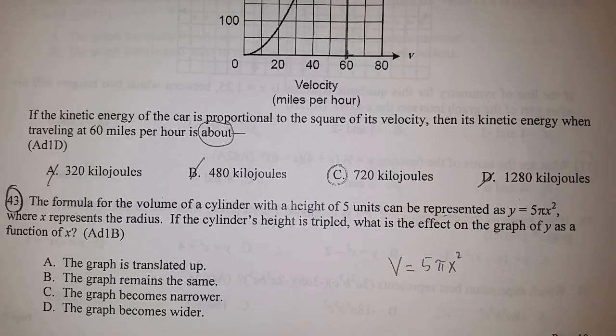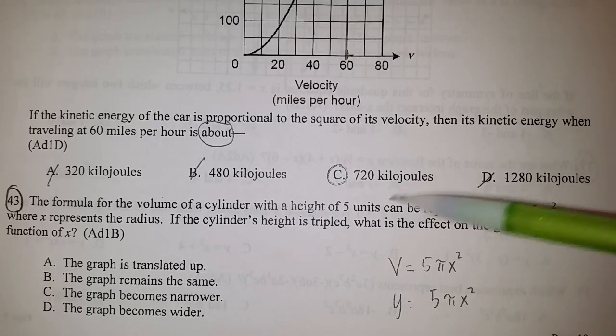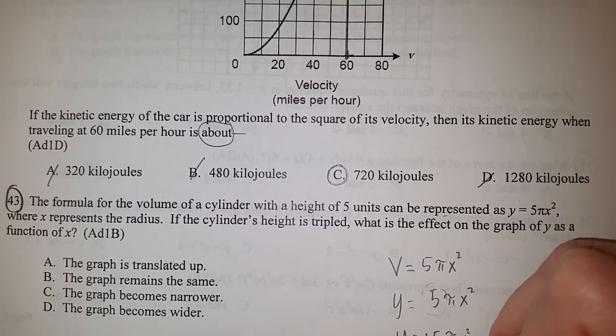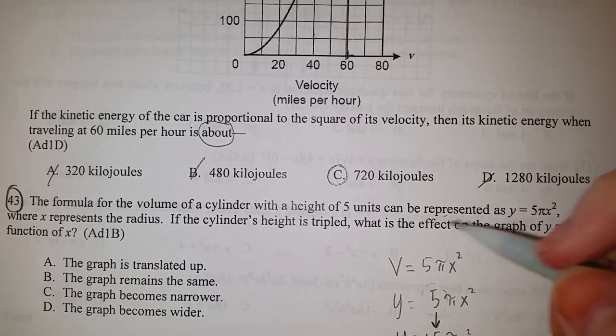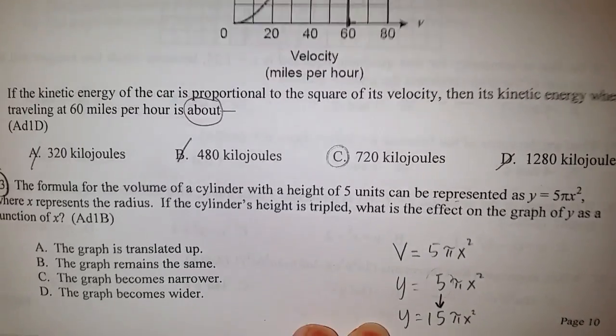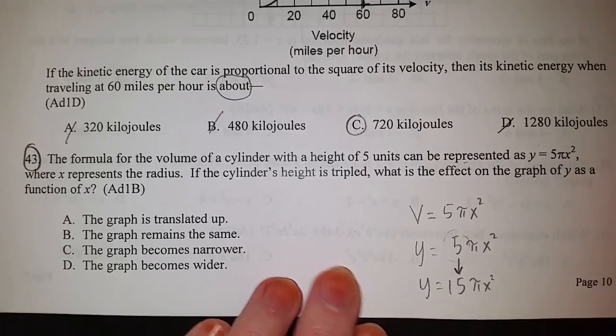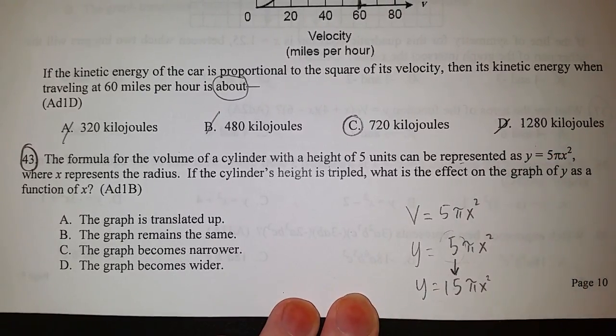So all of this seems to be very confusing. They already gave you the equation, 5 pi x squared. And now they're saying if the height is tripled, that means if this number is multiplied by 3, we're getting 15 pi x squared. We haven't changed x, we haven't changed pi, we only changed from 5 to 15. Now, what did we say earlier about the number in front of x? If the number gets smaller, the graph becomes wider.